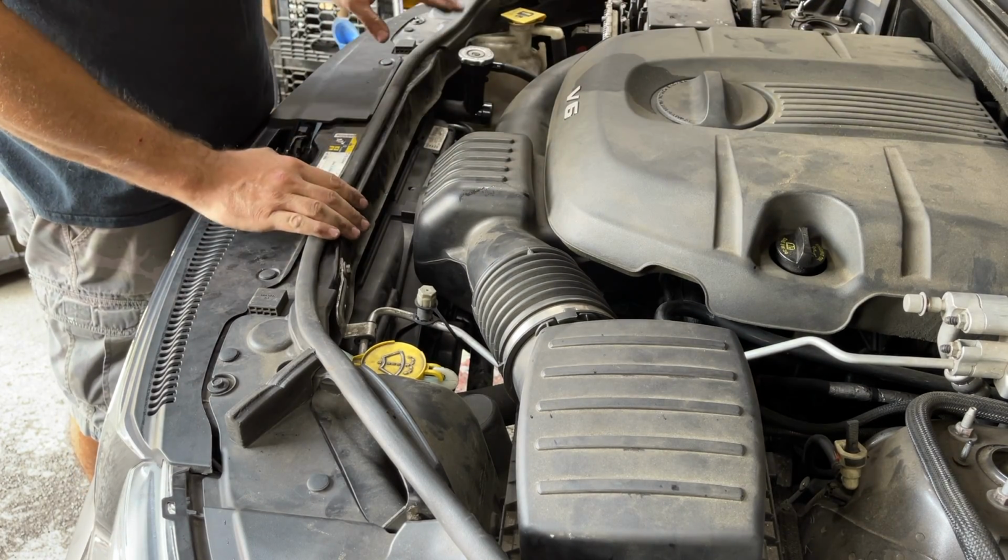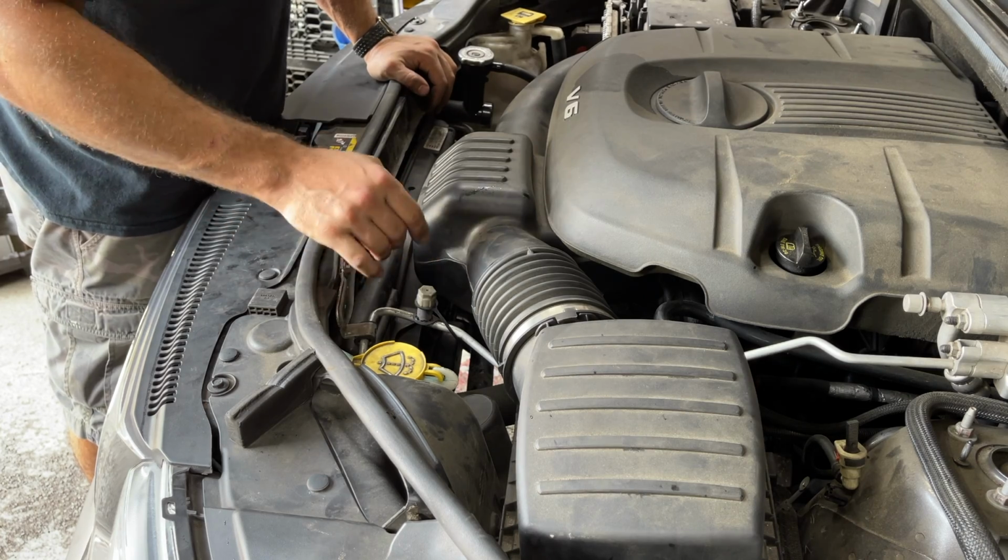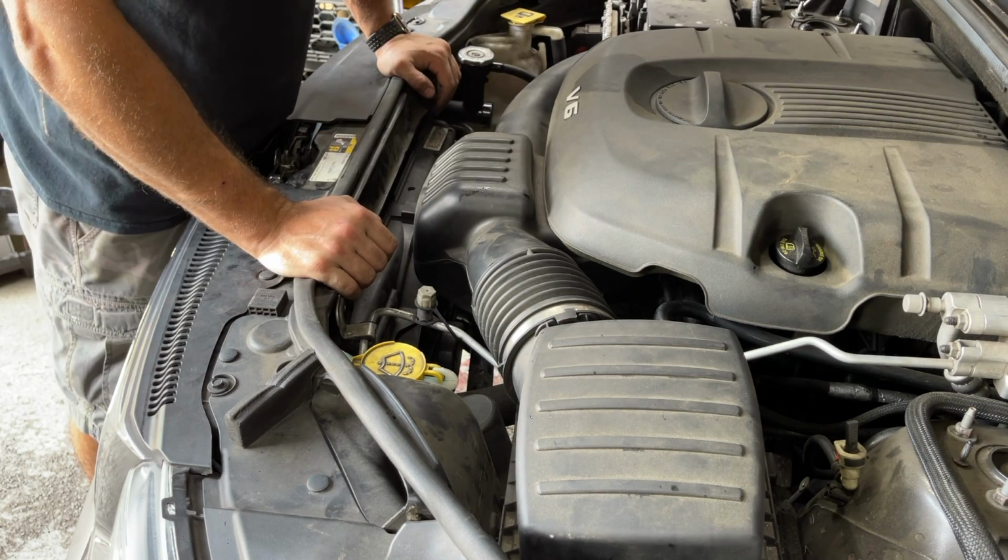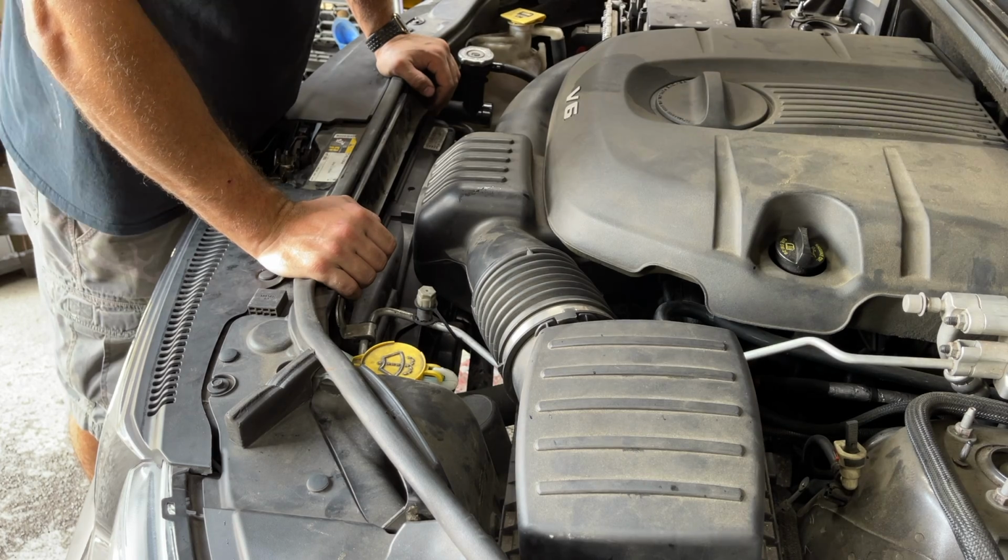Okay guys, so it's all done, put it back together. We're just gonna recharge the Freon and check the tranny fluid level. And that's basically it. Thank you for watching.